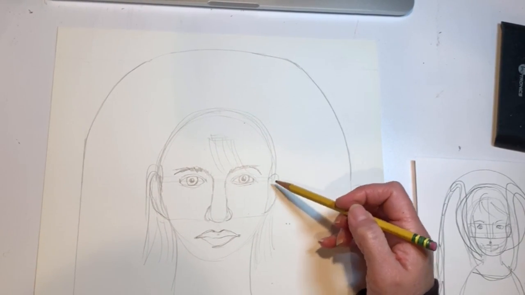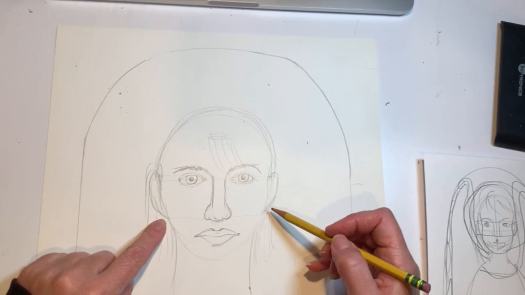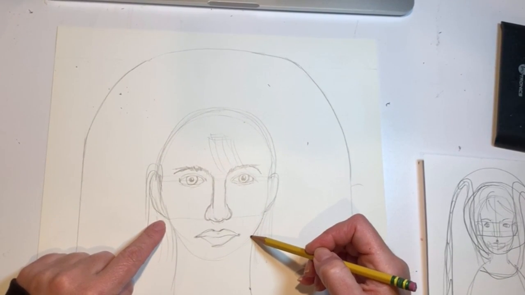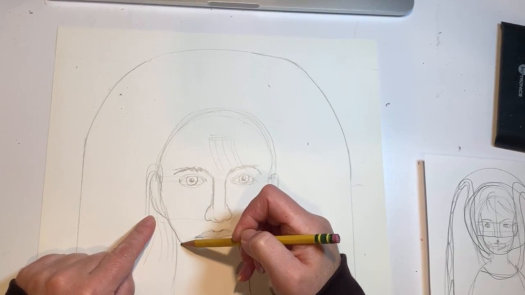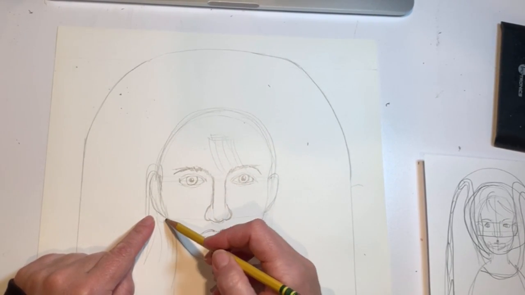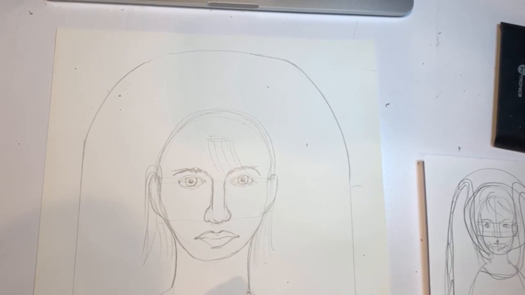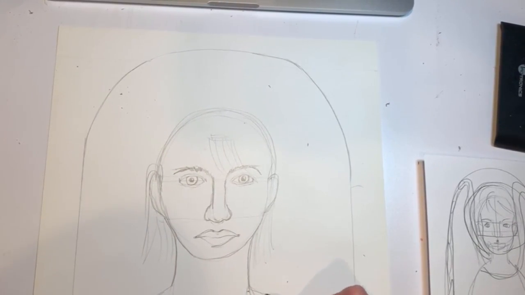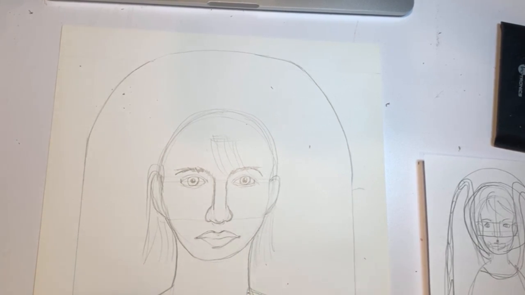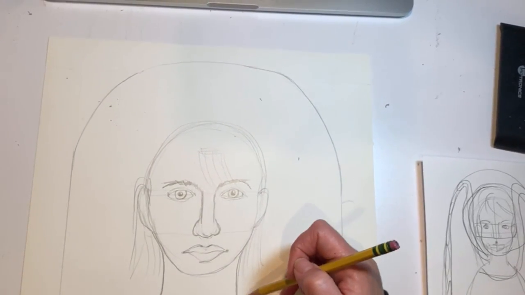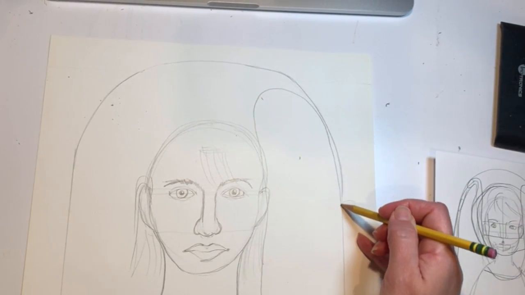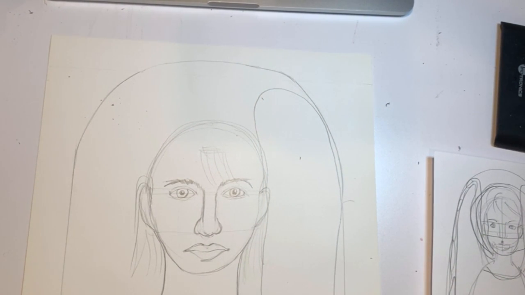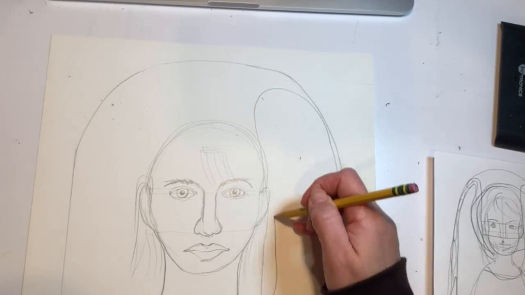Now, normally your neck, you're going to follow the edges of your face, and that's kind of where your neck is going to come out of. And then I would put my shoulders in. Now I want to make myself have wings like an angel. So I'm going to put those in the background.